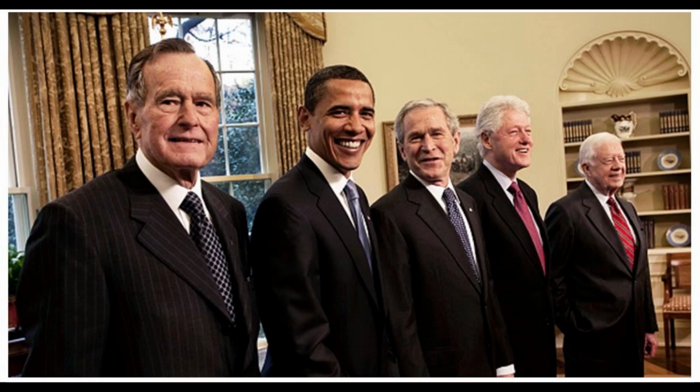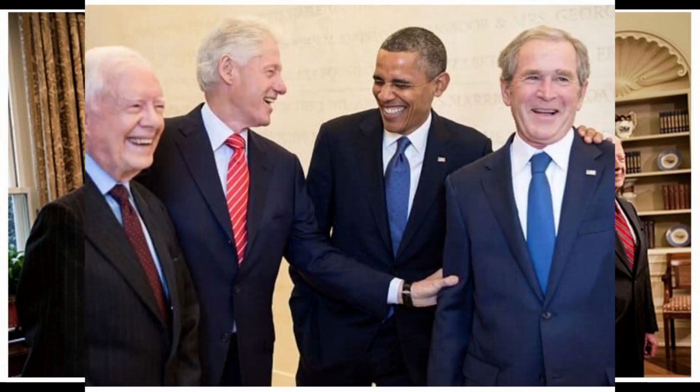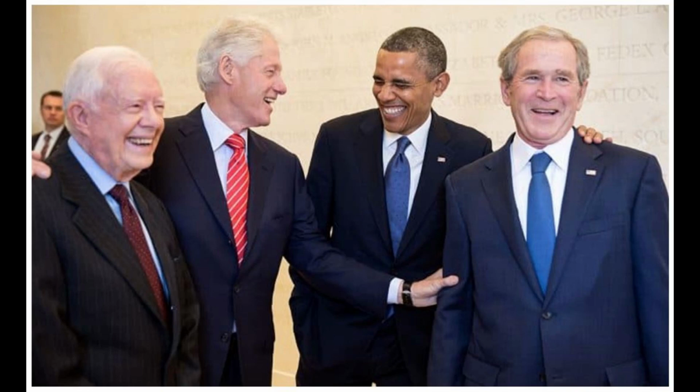In 1876, Samuel Tilden won the popular vote but lost the election when Rutherford B. Hayes got 185 electoral votes to Tilden's 184. In 1888, Grover Cleveland won the popular vote but lost the election when Benjamin Harrison got 233 electoral votes to Cleveland's 168. In 2000, Al Gore won the popular vote but lost the election to George Bush.